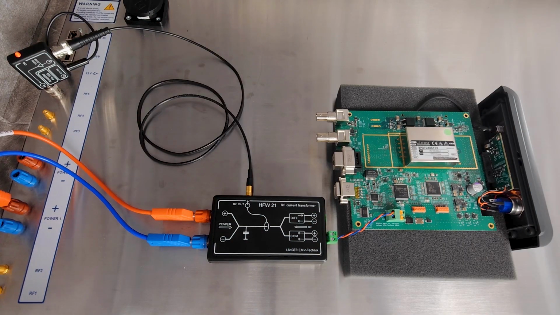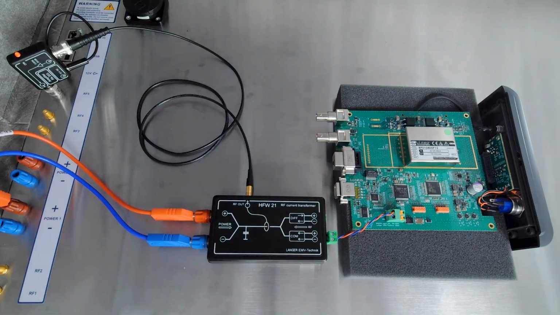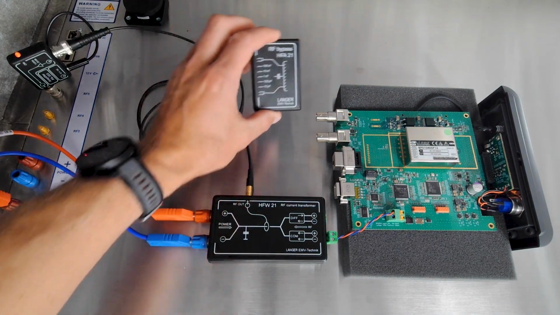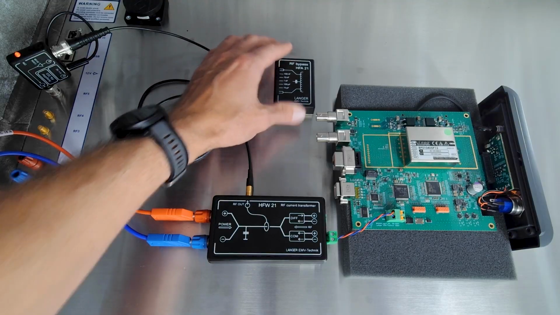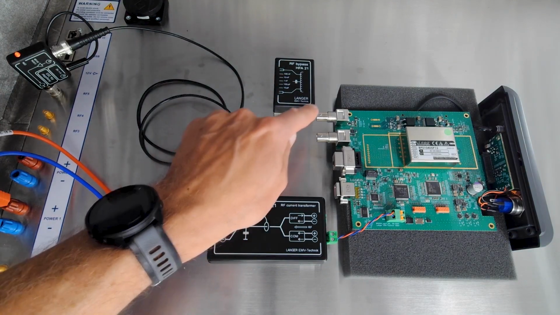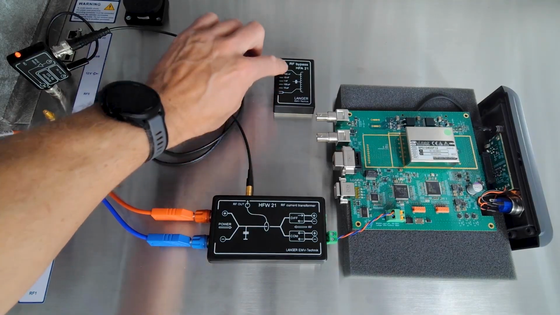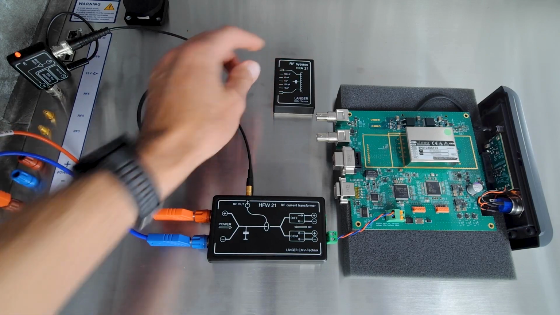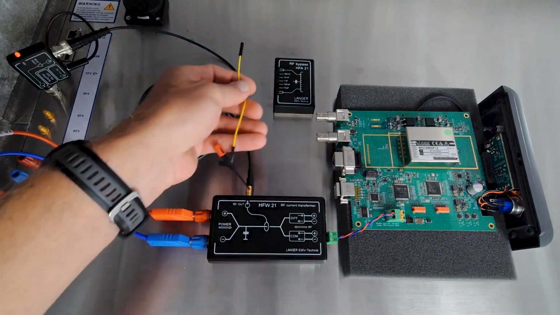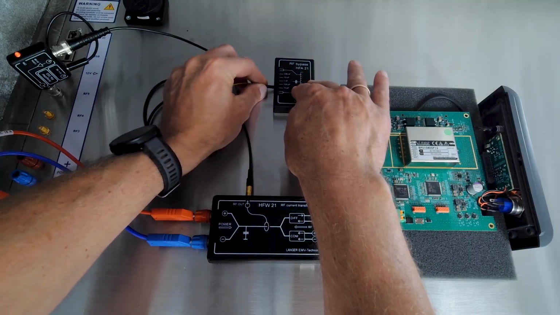Now if you want to simulate that some other cables are connected to your electronic, you can use this RF bypass for simulating some additional cables. Here you can see that inside this RF bypass you have different capacitances, and now you can use a short cable to connect one of these capacitors.